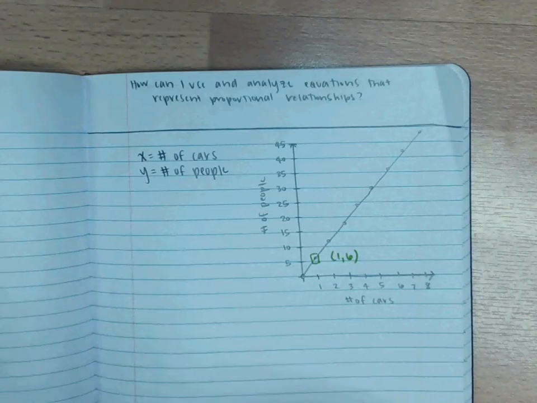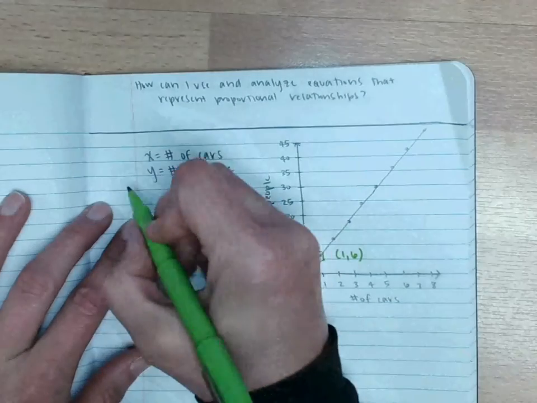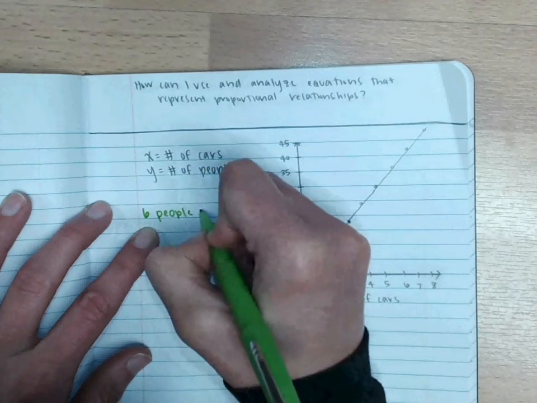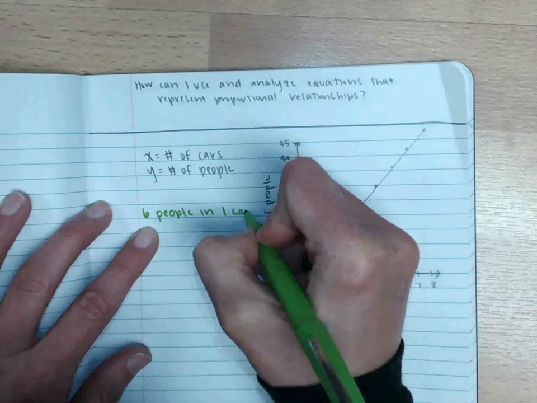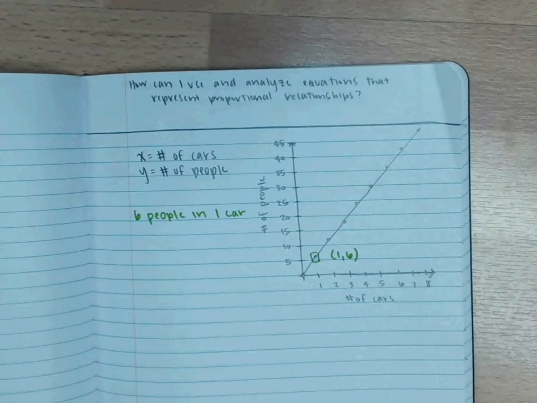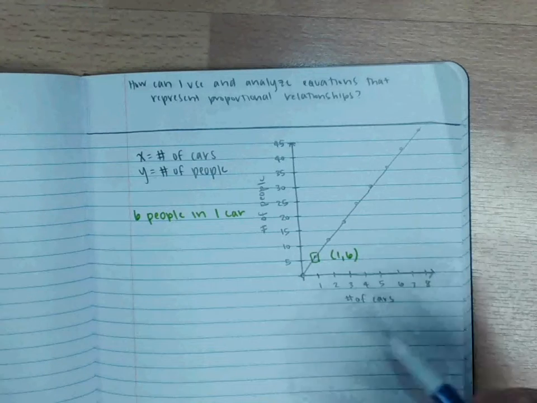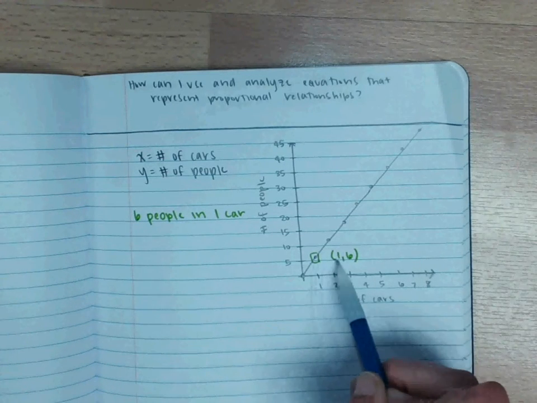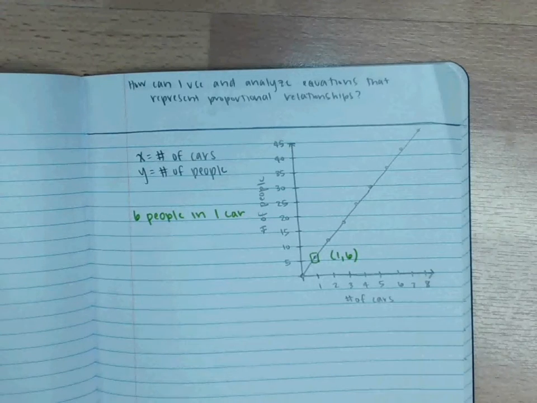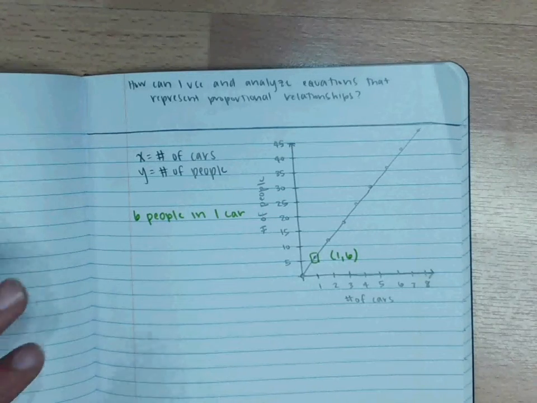So we found the unit rate because there were 6 people in 1 car. So we can find it here, or like we did on our worksheet, we found it because we did the ratios.